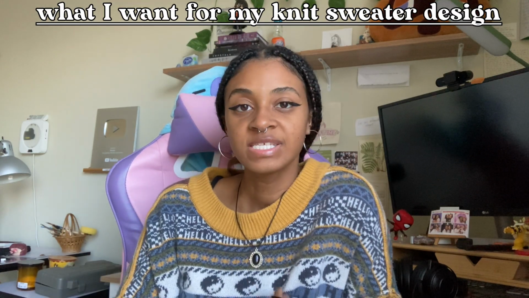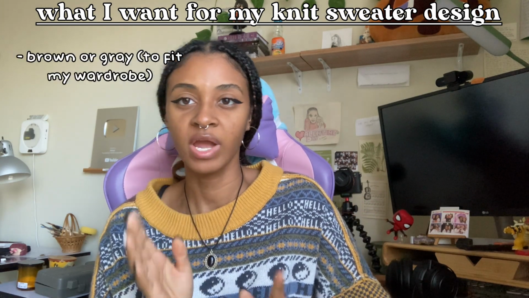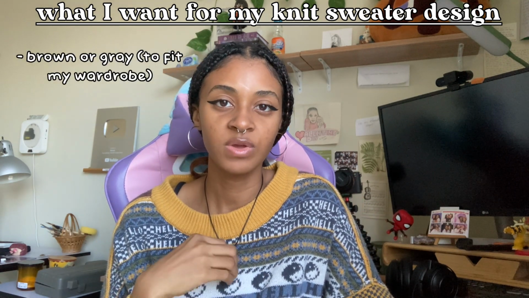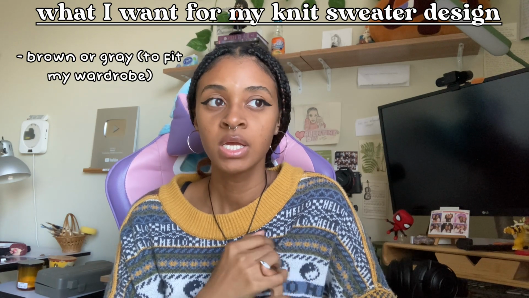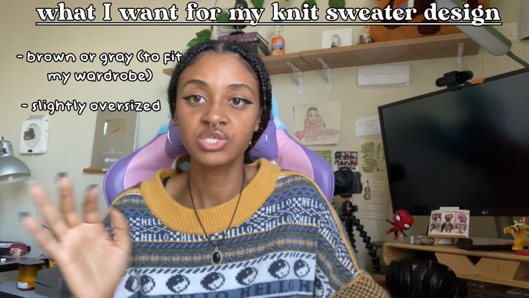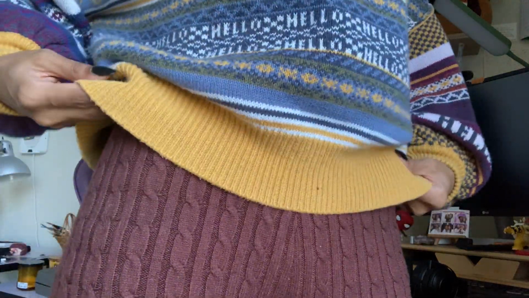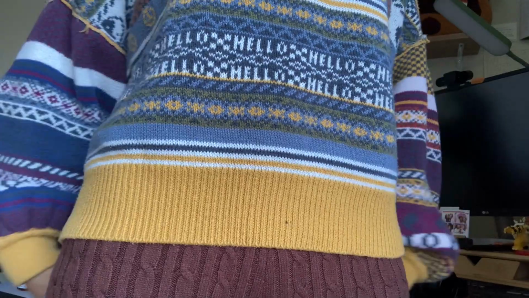So for this sweater that I want to make for this video, I want it to be either brown or gray so it can fit with all the other clothes in my closet. I want it to be slightly oversized, but not so much oversized. This sweater that I'm wearing now is a good size for reference. It goes to, like, my waist is right here, it goes to right here, which is good for the sweater that I want to make. The sleeves are good, it's not too oversized, but it is slightly oversized.